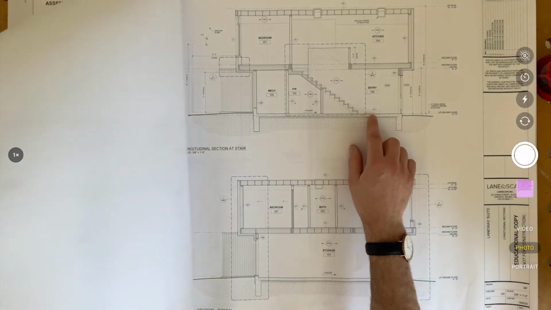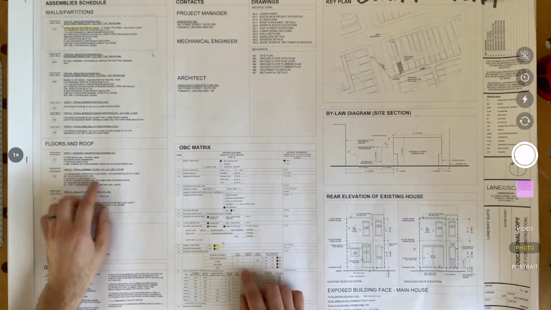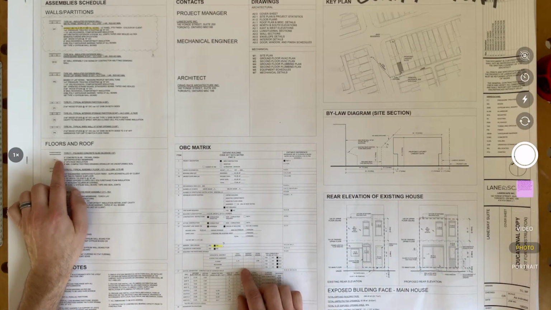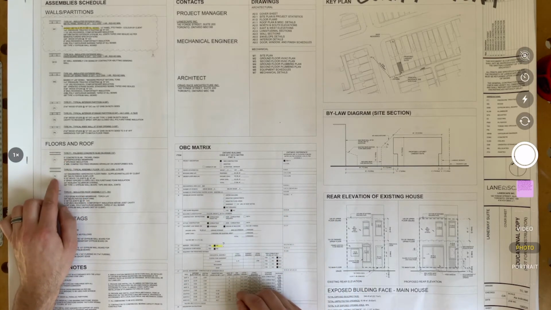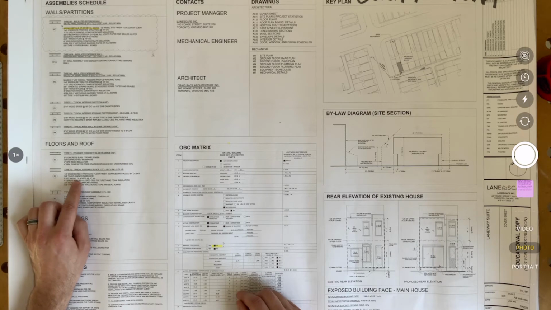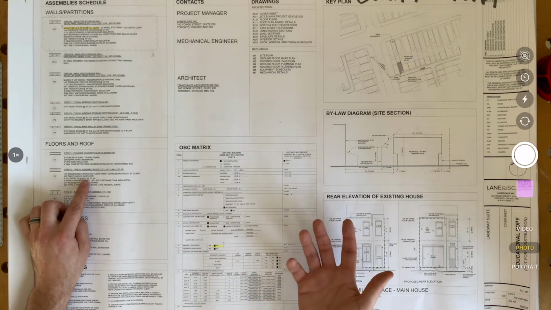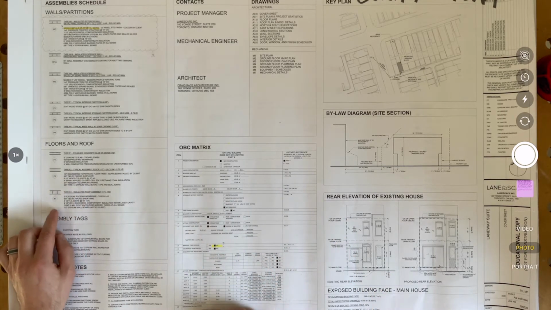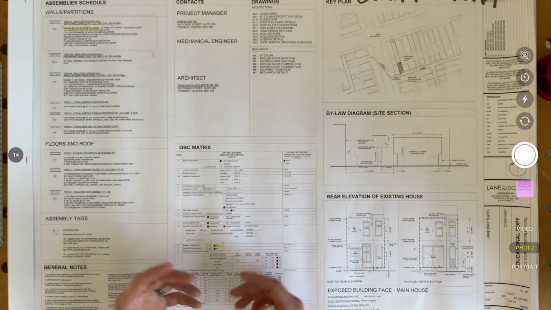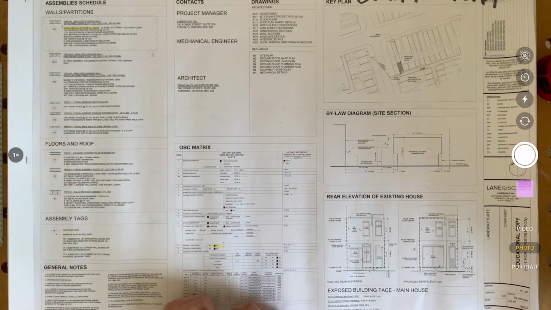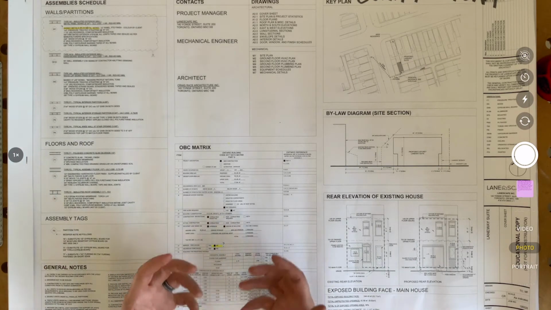So if I flip back to that schedule, I can indeed learn that F1 is a 5-inch slab, which is helpful to know for takeoffs. F2 is a 9.5-inch TGI, so not dimensional lumber. This is an engineered product. And then the roof as well is a 9.5-inch TGI. So the whole thing is using engineered lumber. Very helpful to understand when doing takeoffs to break down these plans.